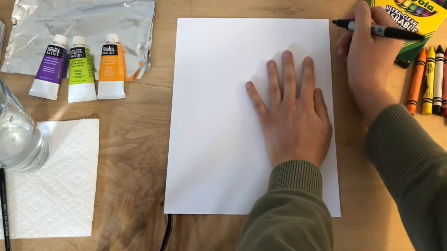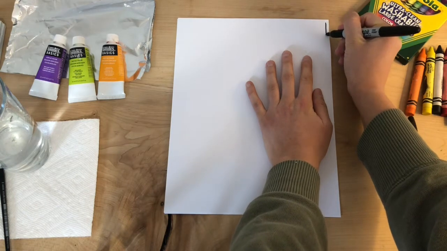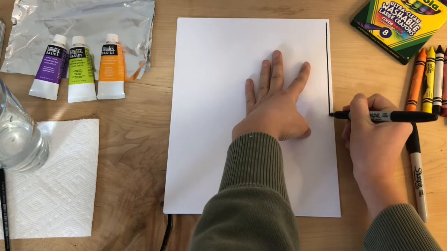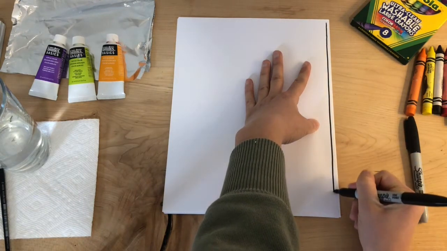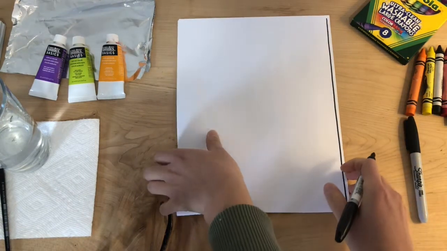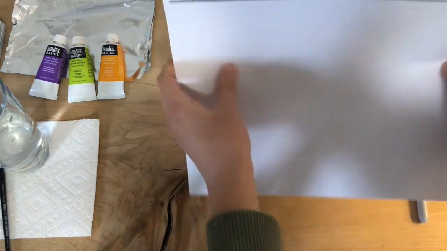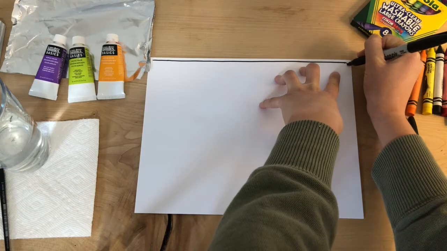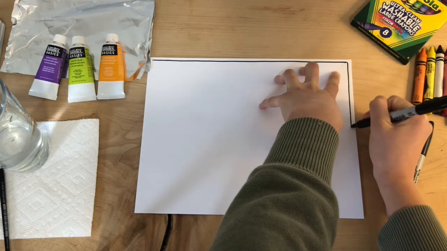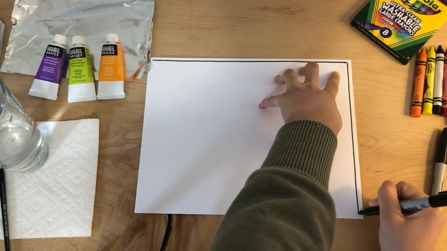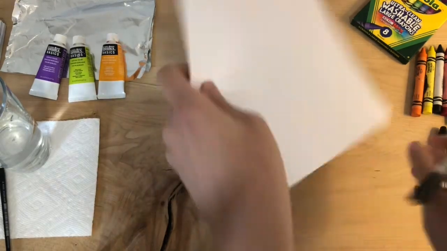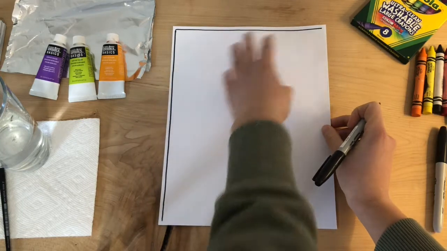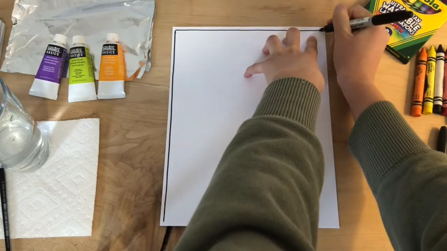Okay, so hold your paper tight and simply pull your drawing utensil along the edge of the paper, leaving just a little bit of space. I'm rotating my paper. And always, like I said, if you have trouble making a straight line, you can always make a curvy, squiggly line.